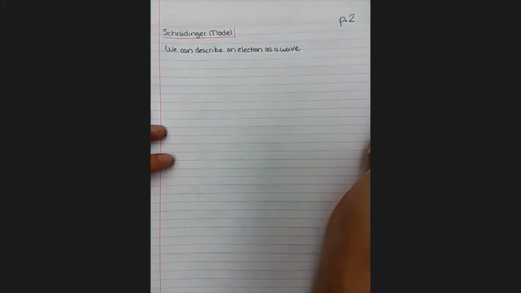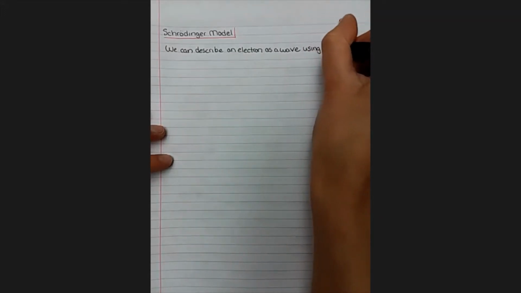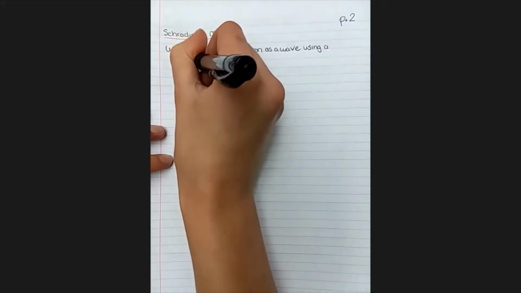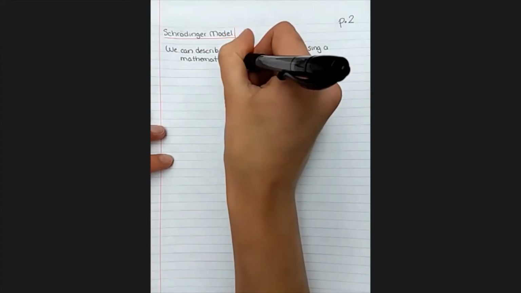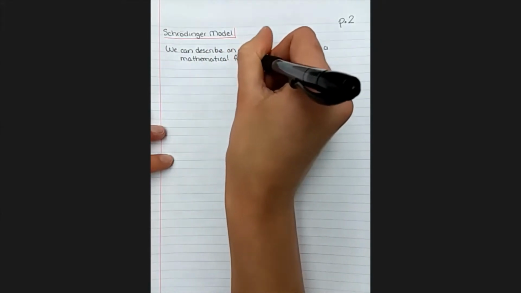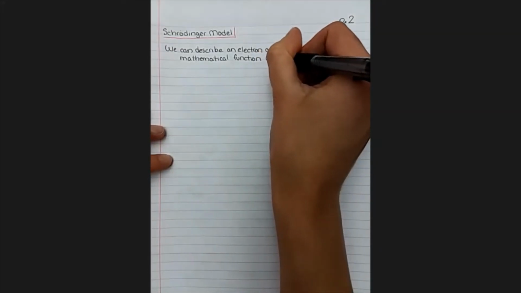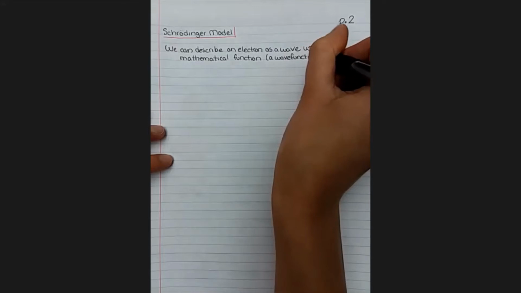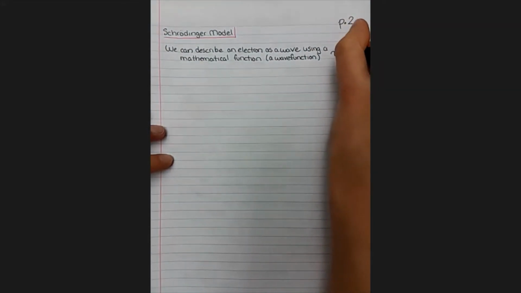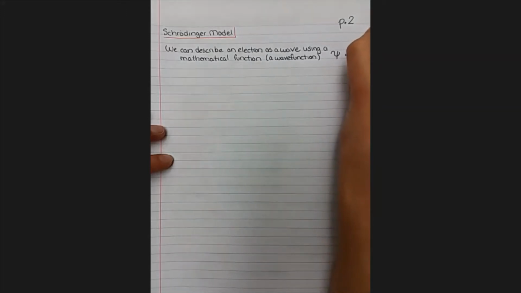And if we're going to describe a wave, it's easiest to describe it using a mathematical function. Which is, of course, what we've been doing all along. We just didn't need them to draw our picture of the atom. So we can describe a wave using a function, so we call it a wave function. And we use a symbol to represent the wave function, and that symbol looks like this. It looks like a pitchfork, but it is actually the Greek letter psi.